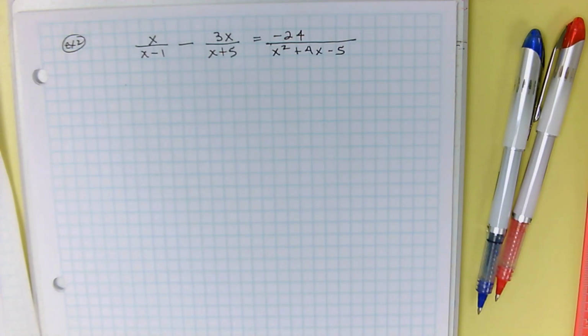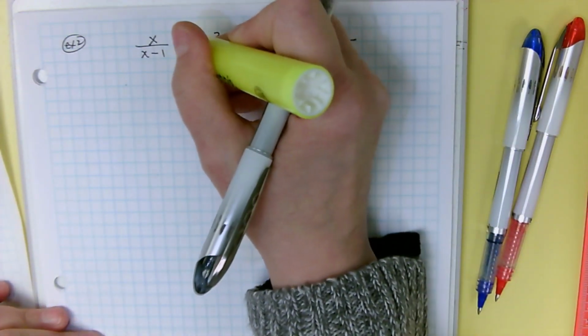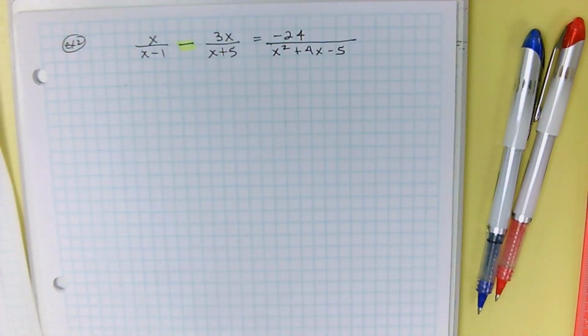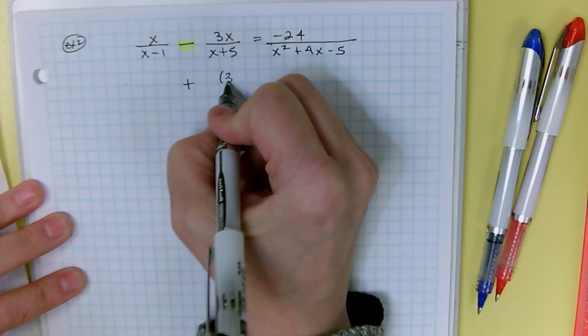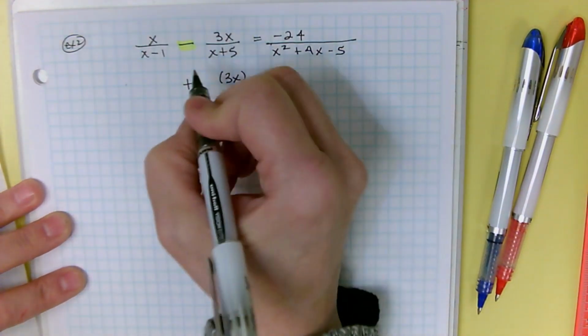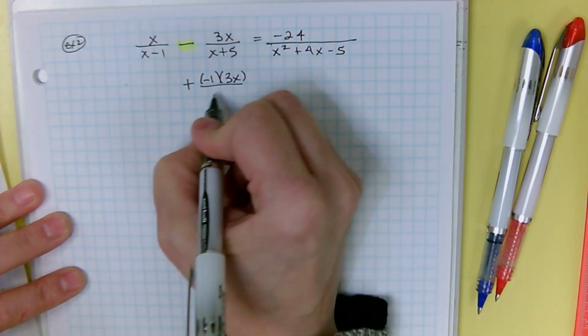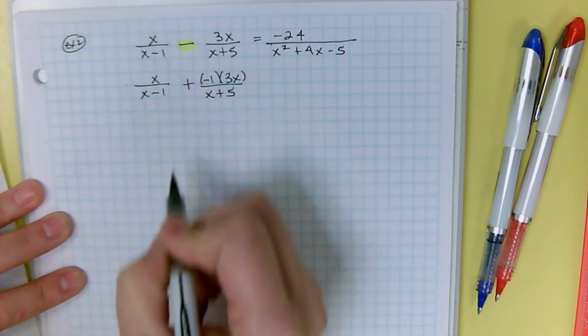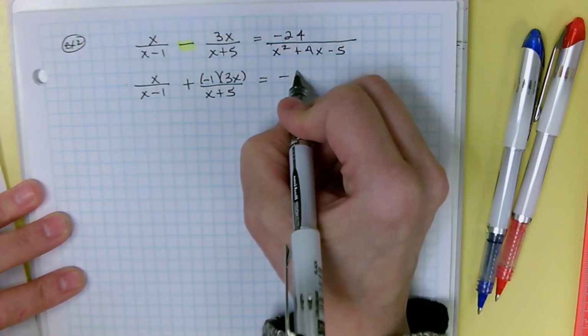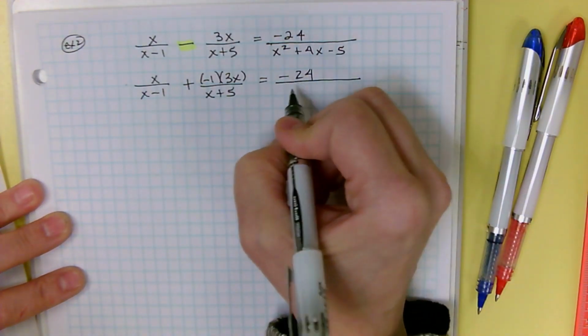Okay, so first thing you need to deal with is the subtraction sign, and we've practiced doing this. So it's very easy. You change it to a plus. You put the top of the fraction in parentheses and you multiply it by a negative 1. The fraction that comes before it is not affected. Neither is the one on the other side of the equal sign.